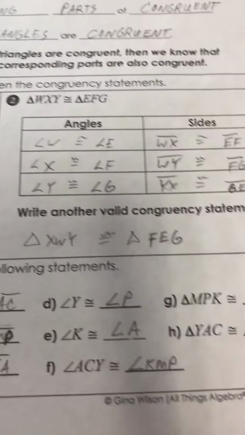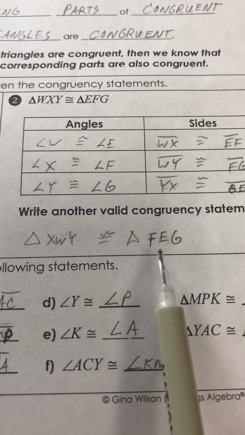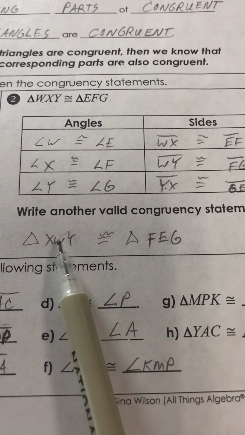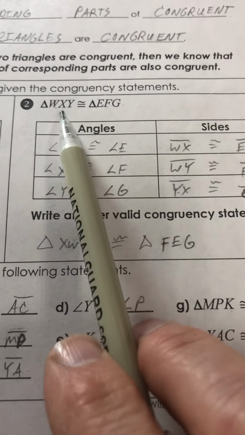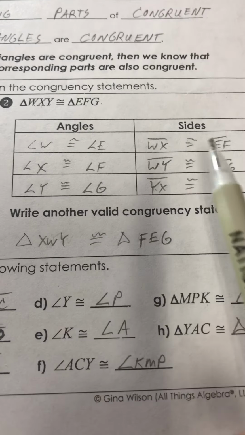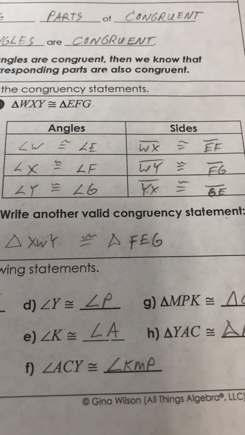Okay, for number 2, this is what we have. I noticed that we did not do this in class, so I went ahead and did the same thing. I just flipped a couple of them. These two I flipped, the W and the X, so I flipped the E and the F. And it actually works out. When you go through these statements, it still works. It's a valid congruency statement.